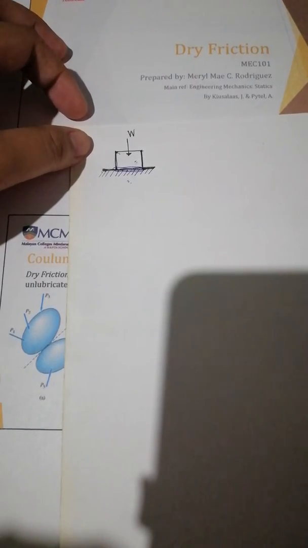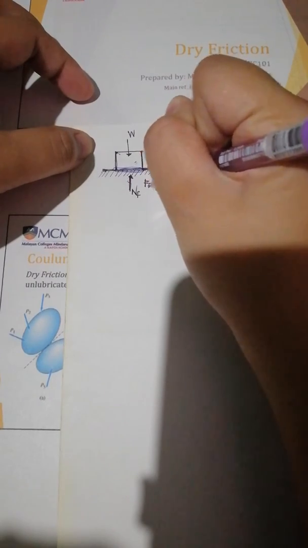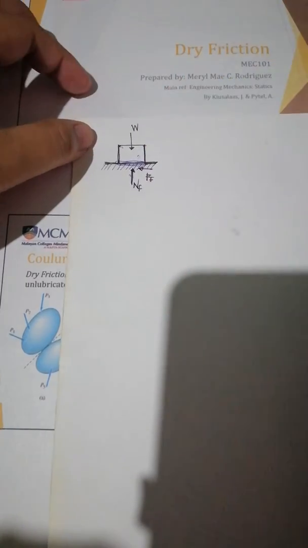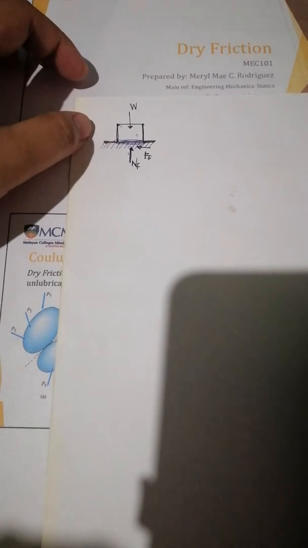Okay, so the two forces developed on their plane of contact are what you call the normal force and the friction force. We use the symbol FF to represent the friction force. Now, friction force is always parallel to the plane of contact. Normal force is always perpendicular to the plane of contact.